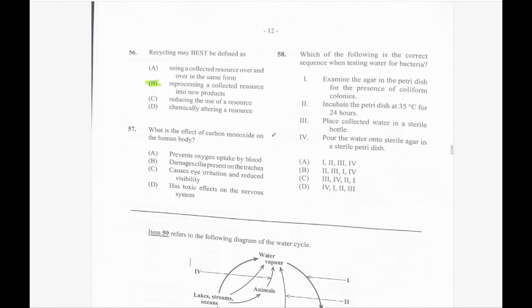57. What is the effect of carbon monoxide on the human body? It prevents the uptake of oxygen by the blood. So we're going with A for 57. Question 58. Which of the following is the correct sequence when testing water for bacteria? We have 1. Examine the agar in a petri dish for the presence of coliform colonies. That should be the last step, and that already puts our answer at C.